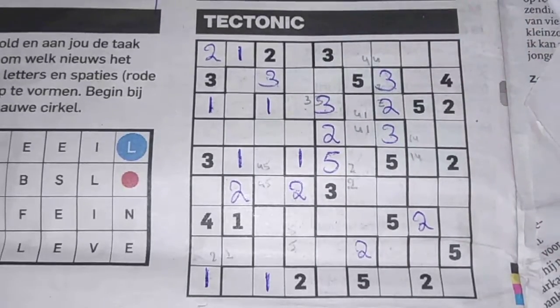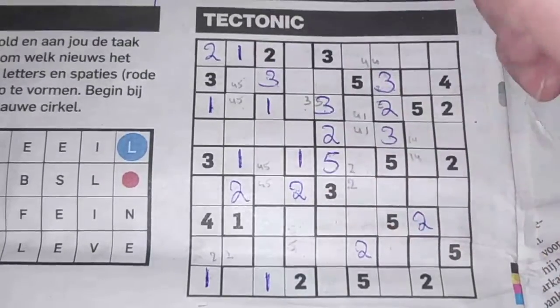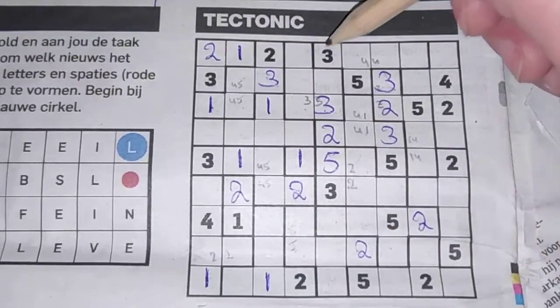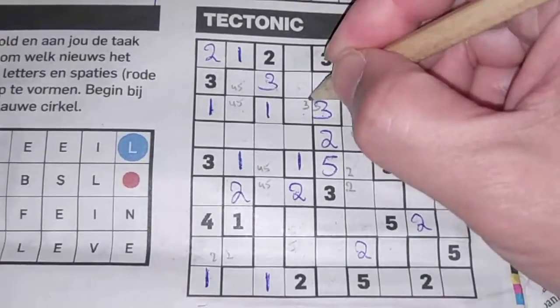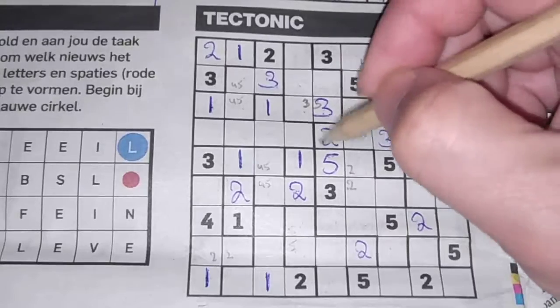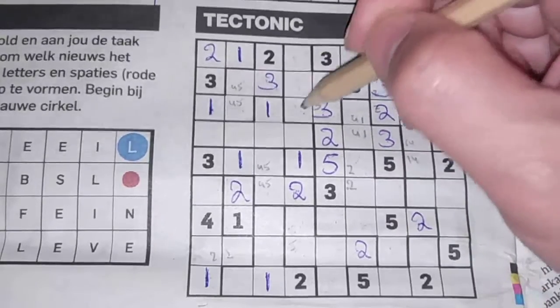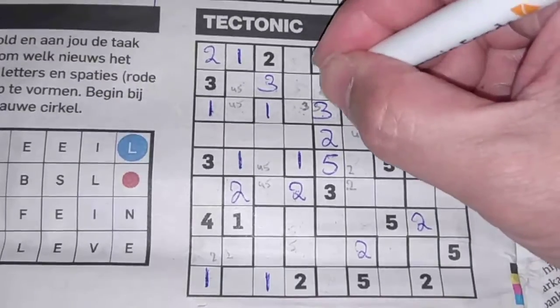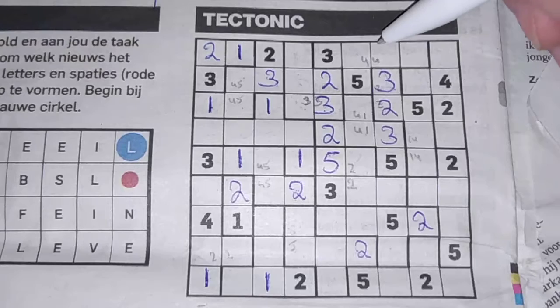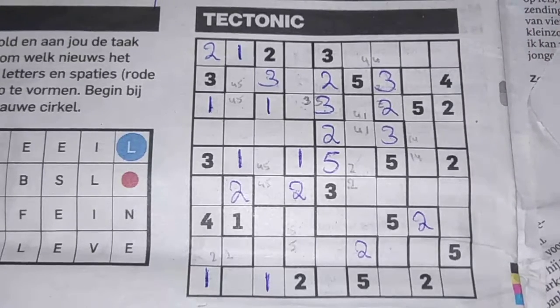4, 5, 4, 5. I do not know which place. These 2 boxes cannot be a 2. So the 2 could be here. No, cannot be 2. We have a 2 there. So these 3 boxes cannot be a 2. The only place for the 2 should be here. This box cannot be a 2, so these 2 could be a 2.